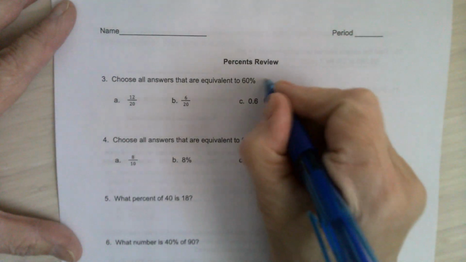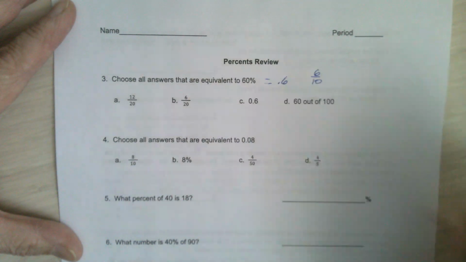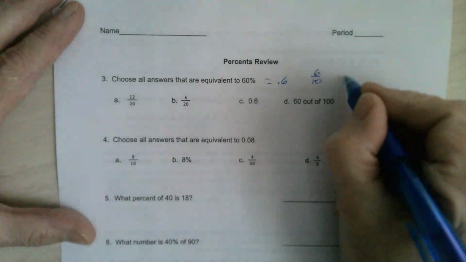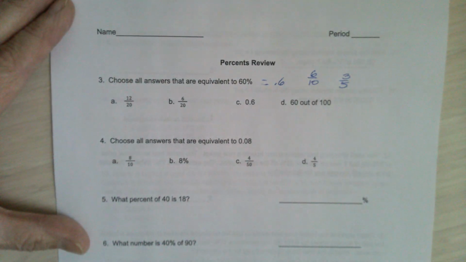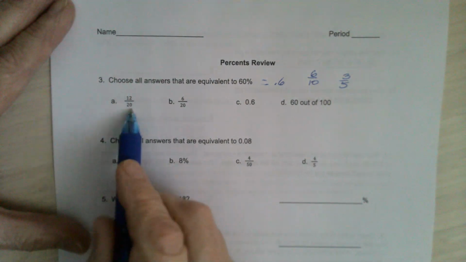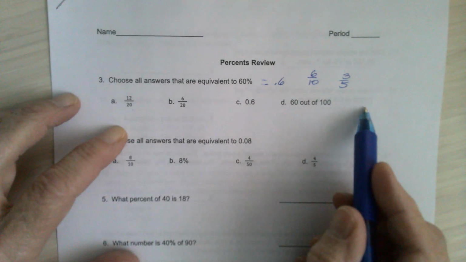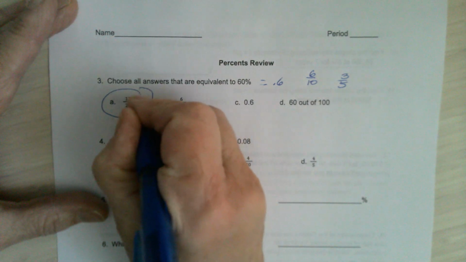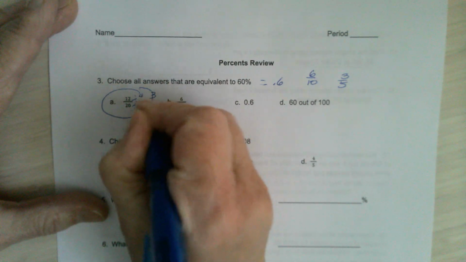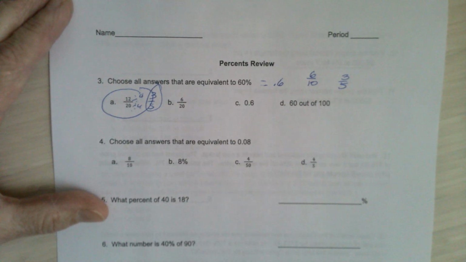Well, 60% equals 0.6, and it would be 6/10. And anything that would simplify: 6/10 would simplify to 3/5. So I write a few things down and I see what we have here. Well, 12 over 20. Does 12 over 20 simplify to 3 over 5? Yes, it will, because if you divide them both by 4, you will have 3/5. So kids, you have to be good in your simplifying fraction skills or equivalent fraction skills on the test.